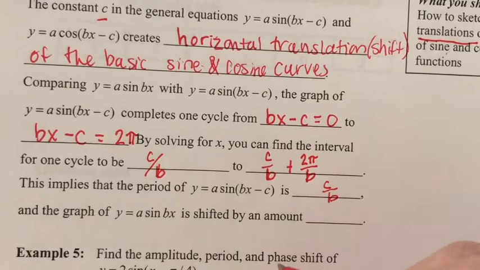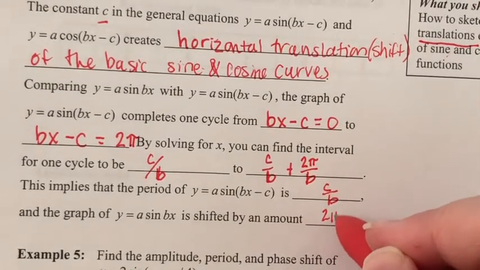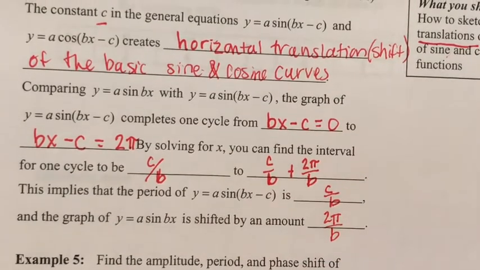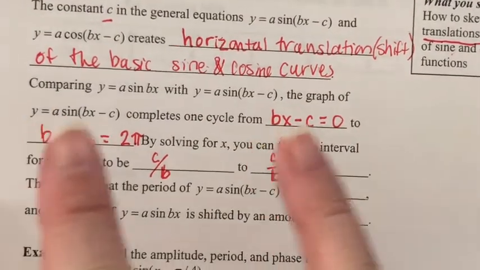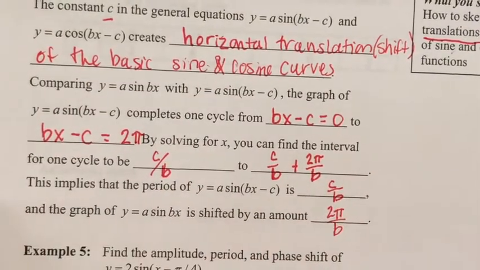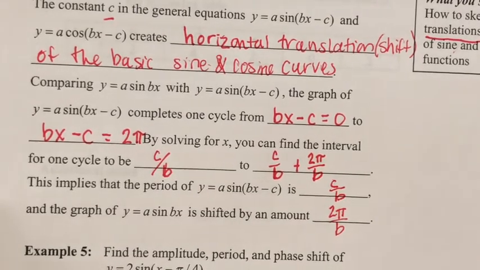And then the period of the graph is 2 pi divided by b. So basically it's saying that it moves it to the left or moves it to the right. And this is all the fancy mathy way of saying it, which is great, but it makes more sense once you're getting into the problems.